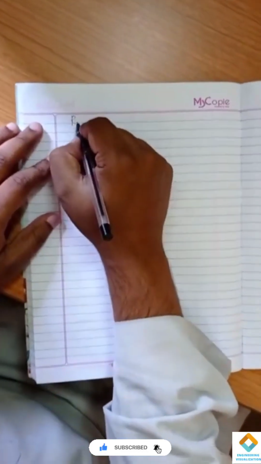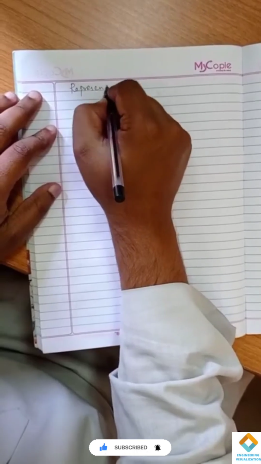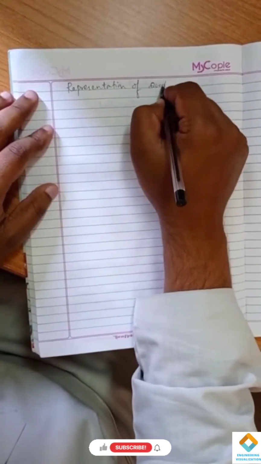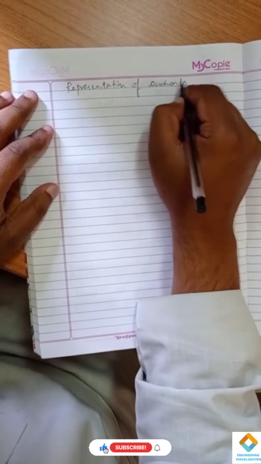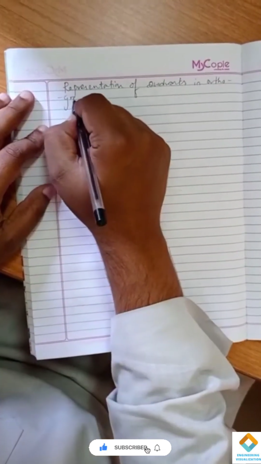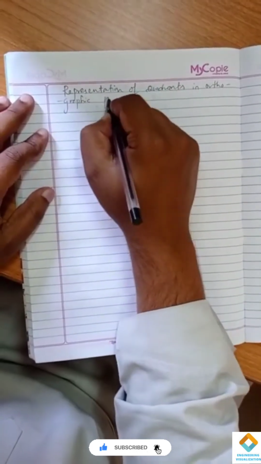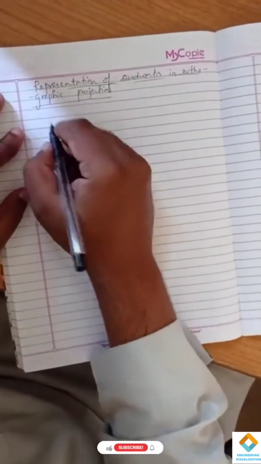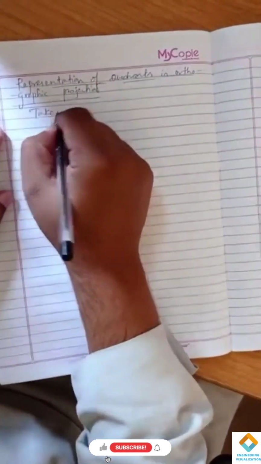Now we are going to represent these quadrants in terms of orthographic projection, on a paper, an A4 sheet. So how these quadrants can be represented by means of orthographic projection, we will see. We take the first quadrant.